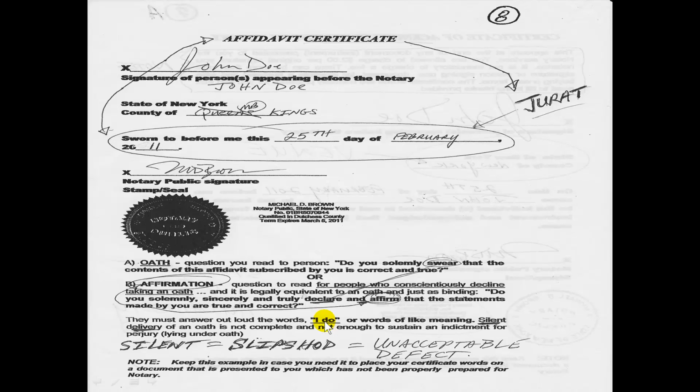So that being said, sometimes when you say the word swear to people, or even you yourself listening to this might object to that for religious reasons, or because you're atheist, or you're against religion, you're against this word because it has a connotation to it. We have this alternate. This is the question for people who conscientiously decline taking an oath. It's legally equivalent to an oath and just as binding.